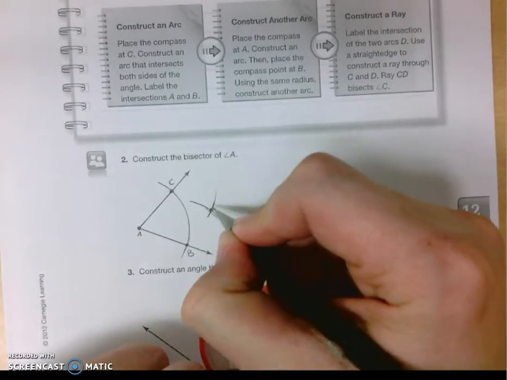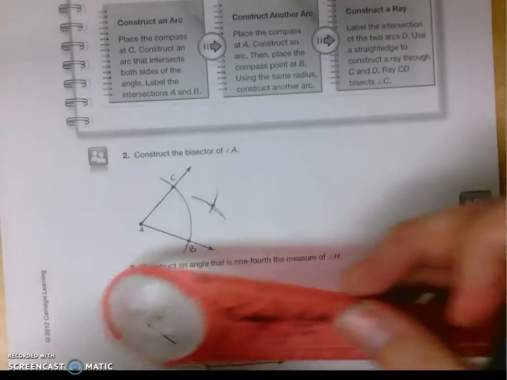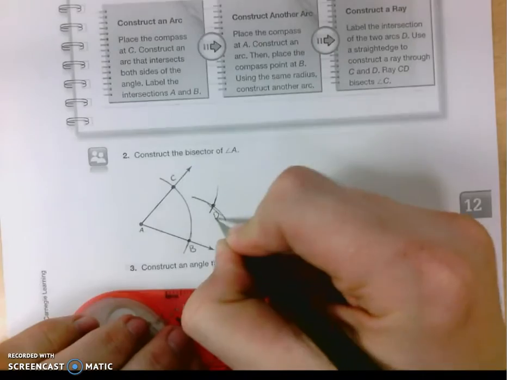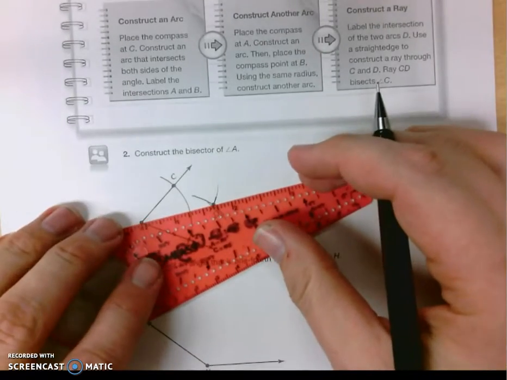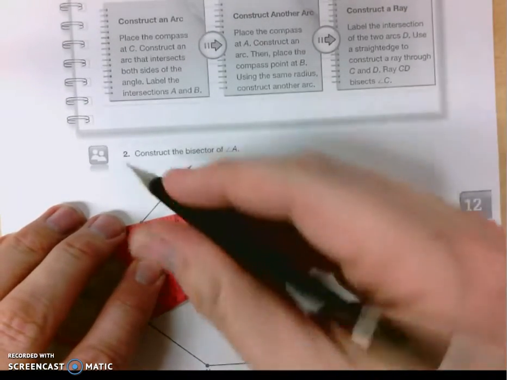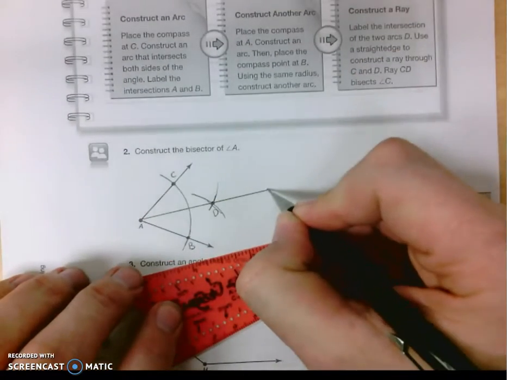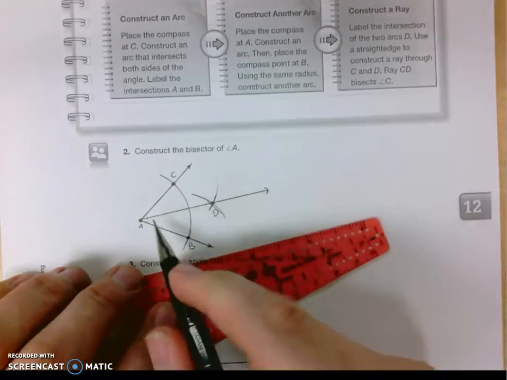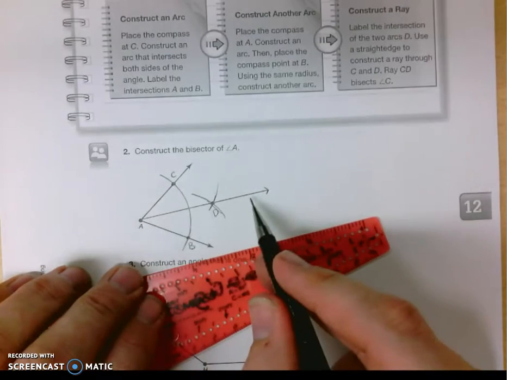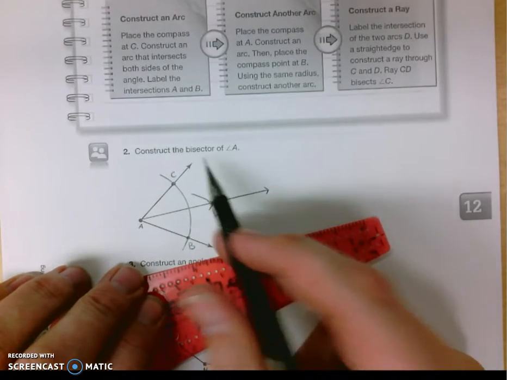And the two arcs intersect. I label this one D, and I draw a ray. If you end up choosing a different hole the second time than the first, your construction won't go straight through the middle, and you will not have an angle bisector.